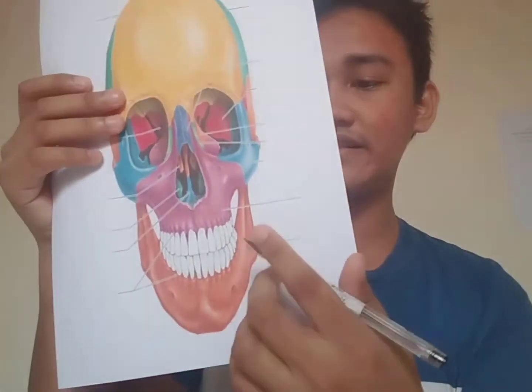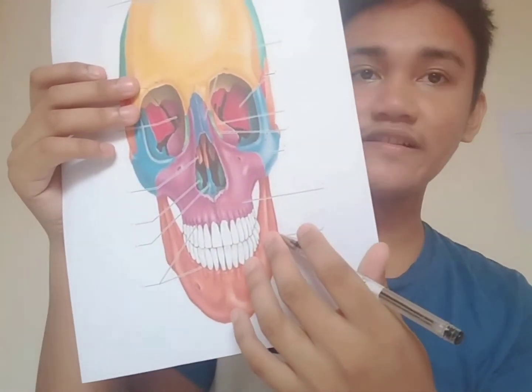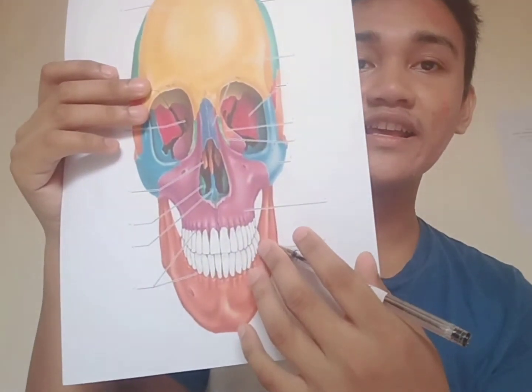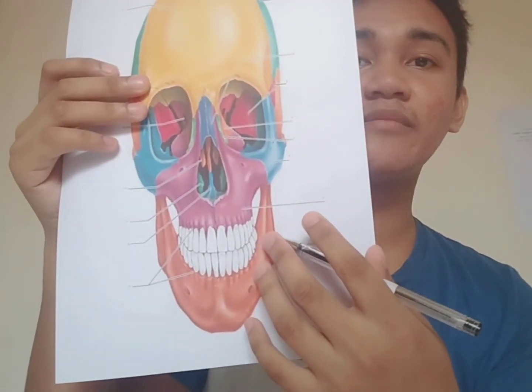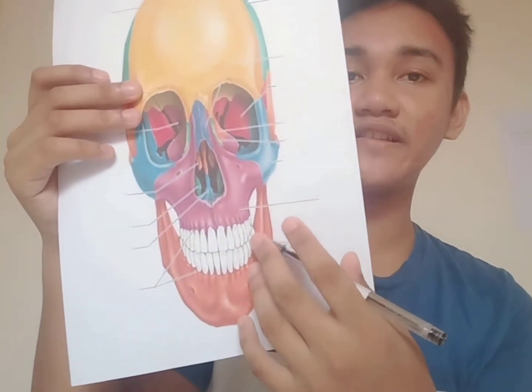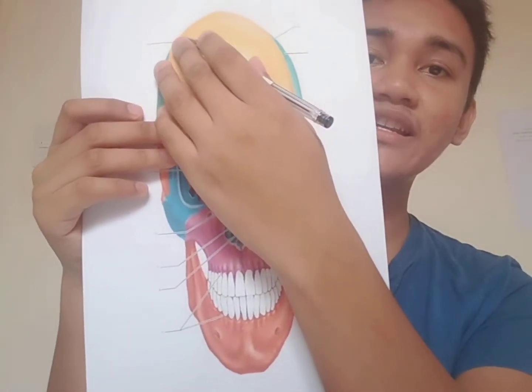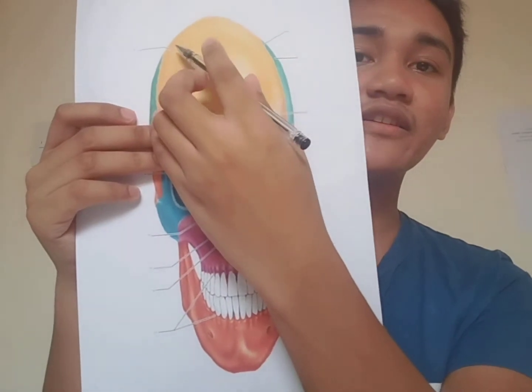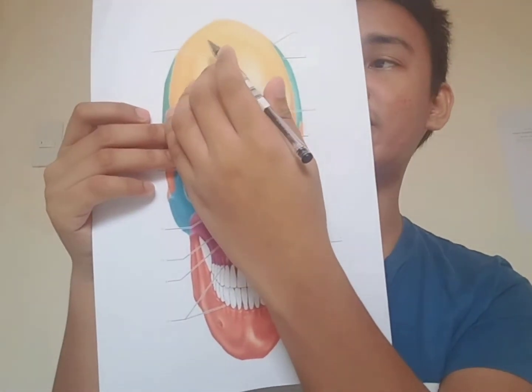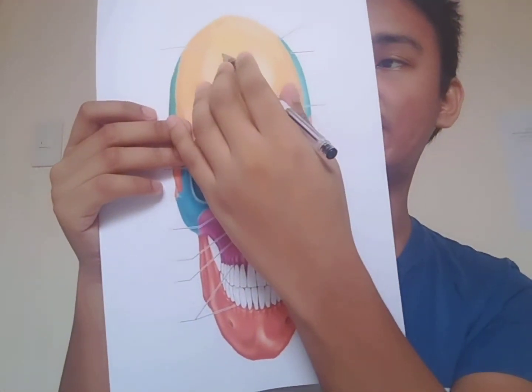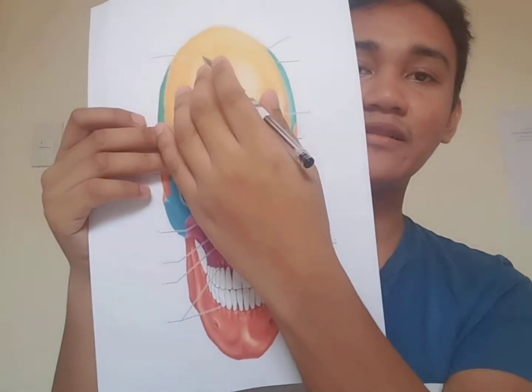Next is the mandible, and it is located inferior to the maxilla, so it is below the maxilla. Next, we have the frontal bone, this yellow one, which is located at the center of our forehead, or the bony part of our forehead. This is our frontal bone.